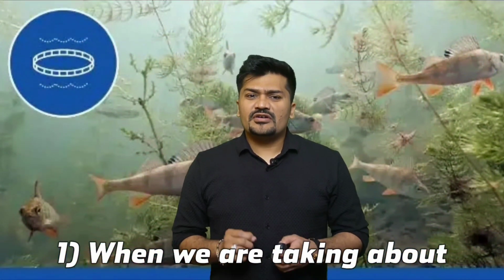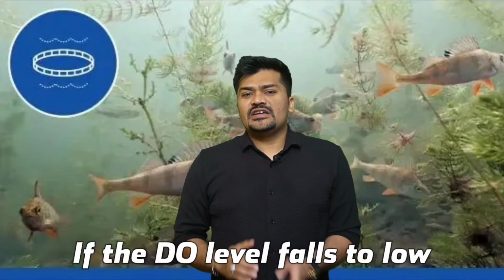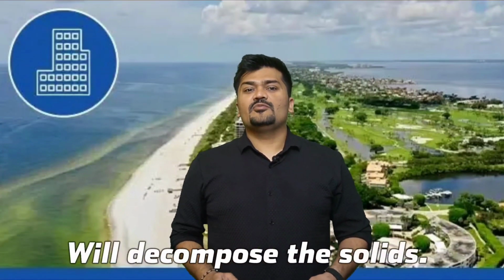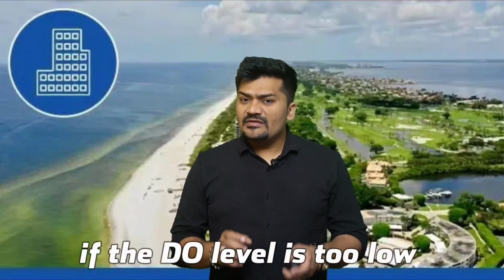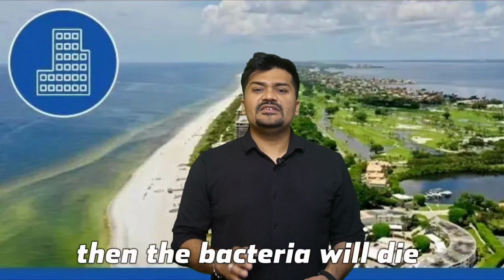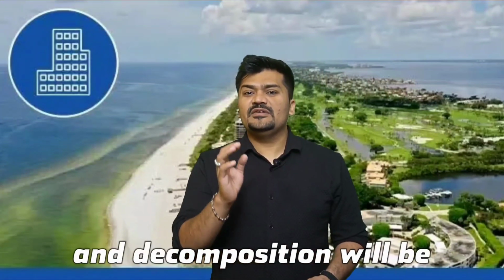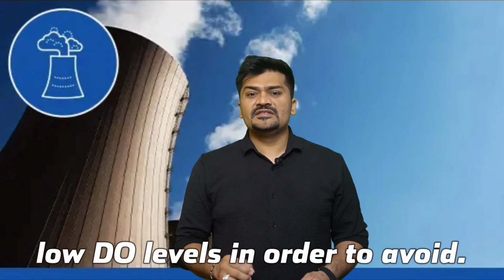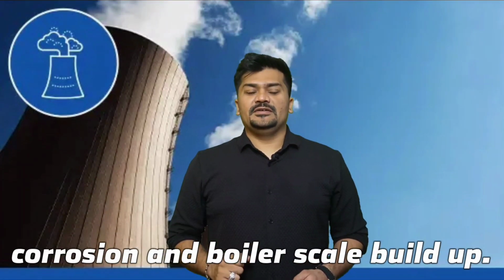Now let's understand why dissolved oxygen measurement is necessary. First, when we are talking about aquaculture, if the DO level falls too low, then the fish will suffocate as a consequence. Second reason is in sewage treatment plants, bacteria will decompose the solids. If the DO level is too low, then the bacteria will die and the decomposition will be very slow or will not happen. Third reason is in boilers, the makeup water must have low DO levels in order to avoid corrosion and boiler scale buildup.